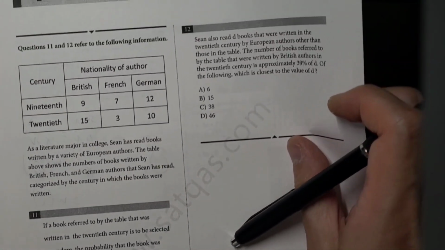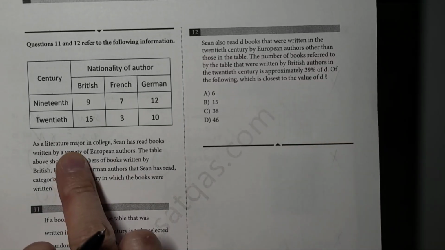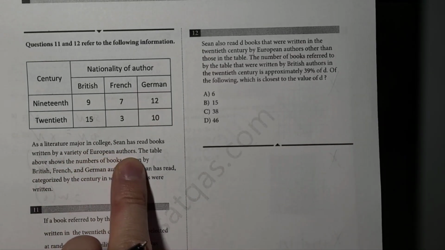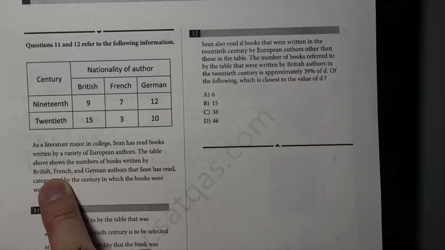11 and 12 refer to this guy. As a literature major in college, Sean has read books written by a variety of European authors. The table above shows the number of books written by British, French, German authors that Sean has read, categorized by the century in which the books were written. This is probably a probability question.